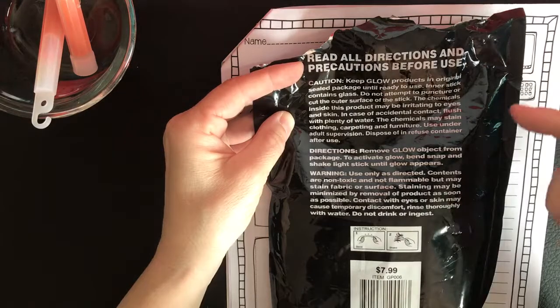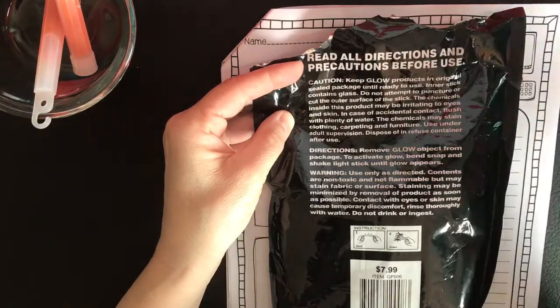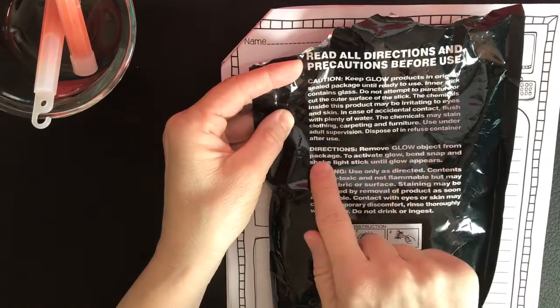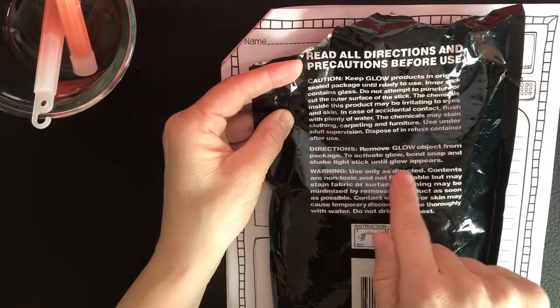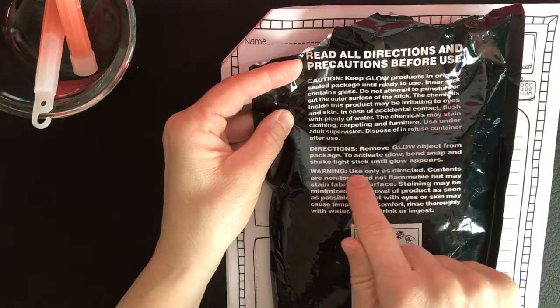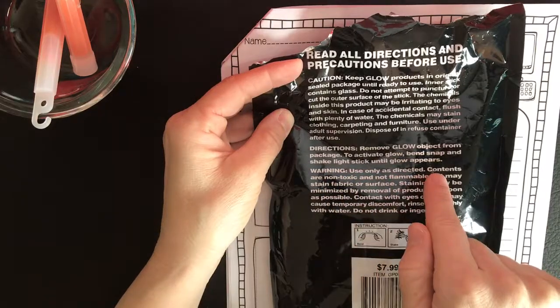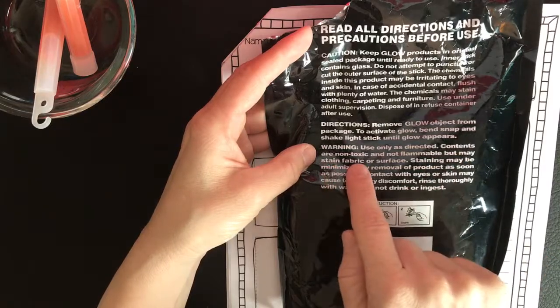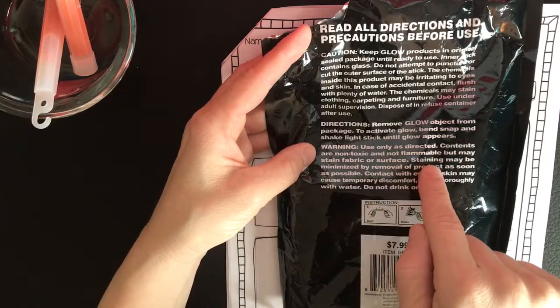Okay. So next step, I'm gonna go ahead and read directions. Remove glow object from package. To activate glow, bend, snap, and shake light stick until glow appears. Warning, use only as directed. Contents are non-toxic and non-flammable.